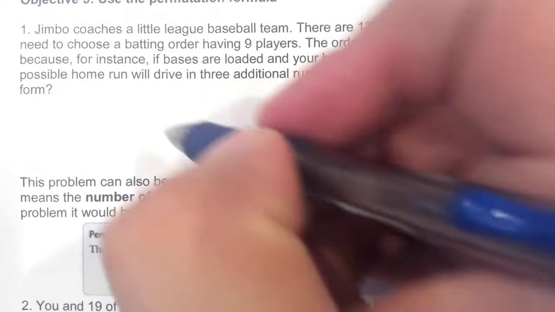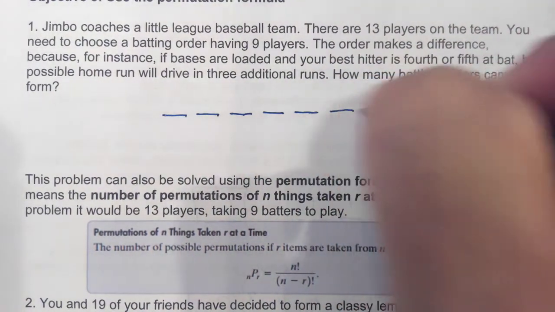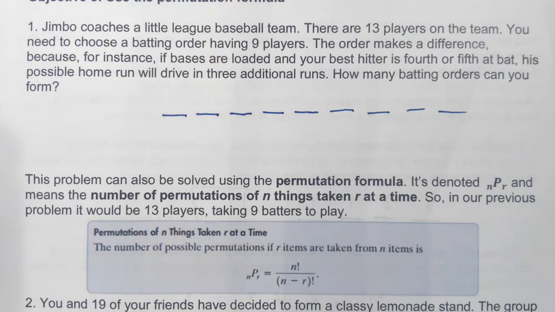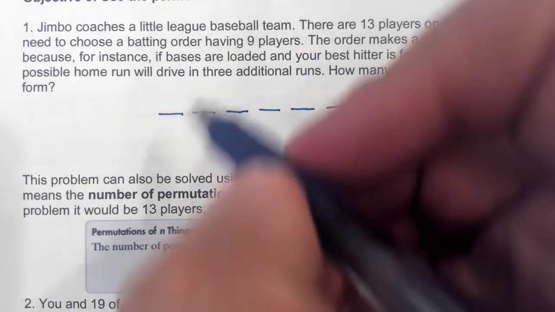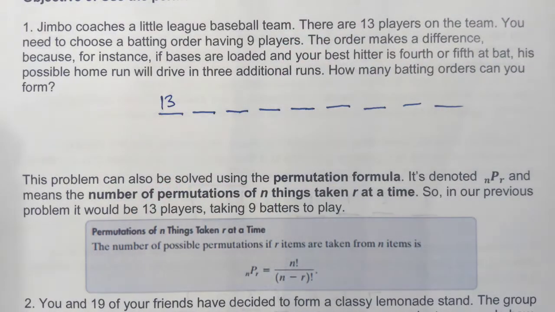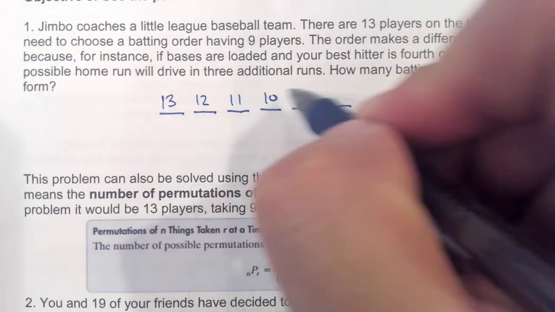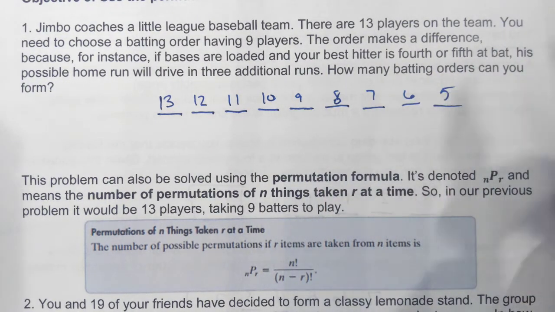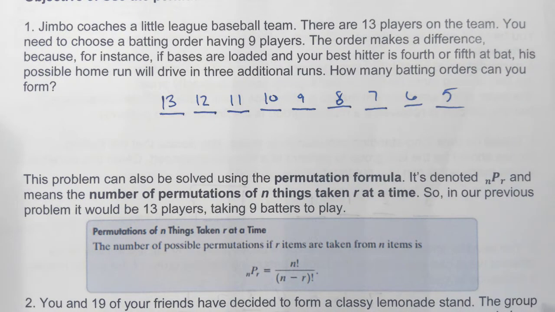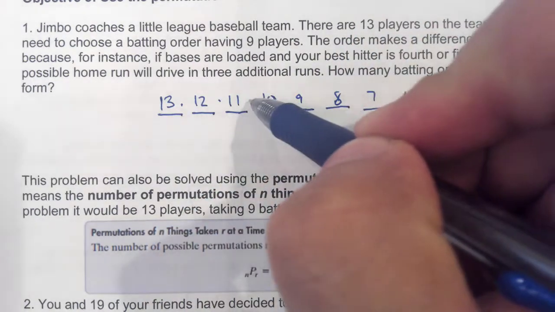Okay, so we have 9 spots to fill. 1, 2, 3, 4, 5, 6, 7, 8, 9. We have 13 players. Only 9 of them get to play, though. So how many players can we choose for the first batter? We have 13 players. We can choose 13 of them. How many would be left for the second batter? 12. How many would be left? 11. 10, 9, 8, 7, 6, 5. And then we got the other kids that will not be playing today. That's okay. So, fundamental counting principle, we would multiply this.